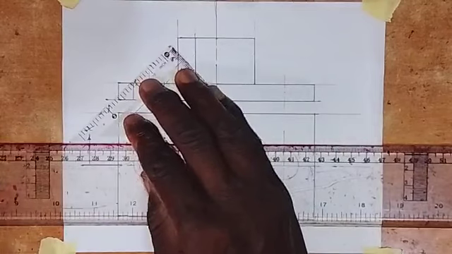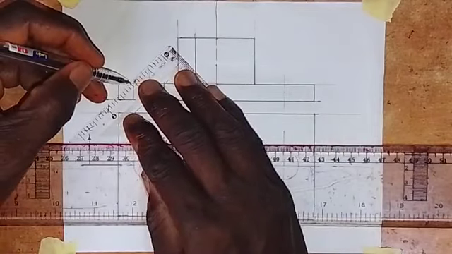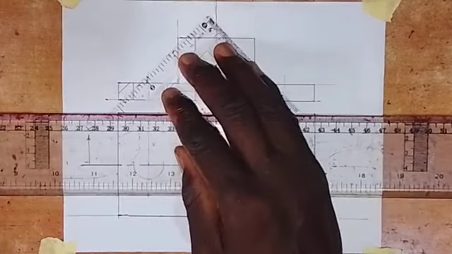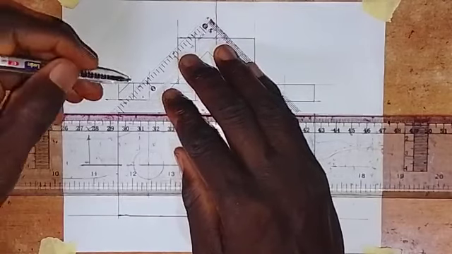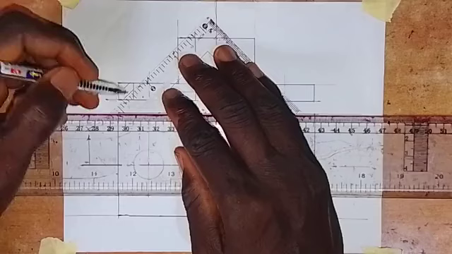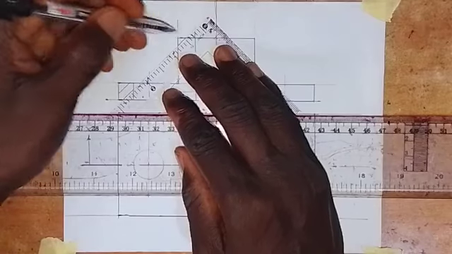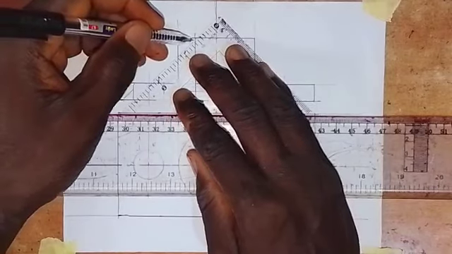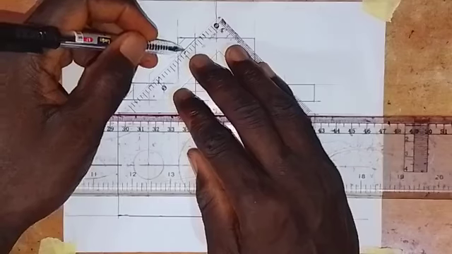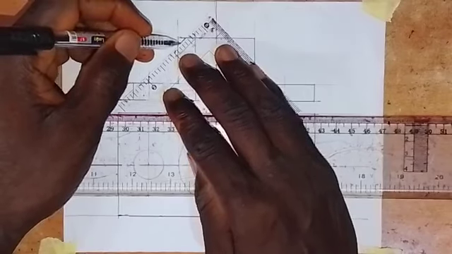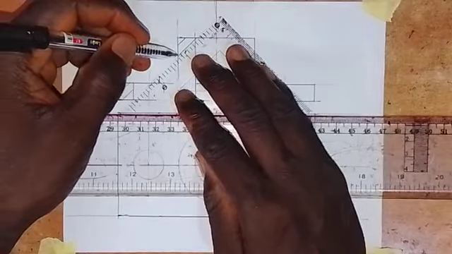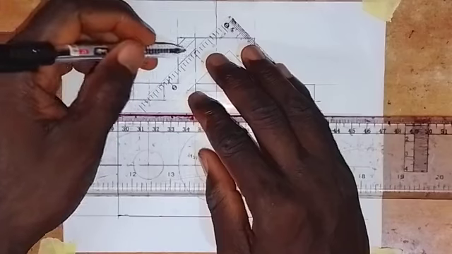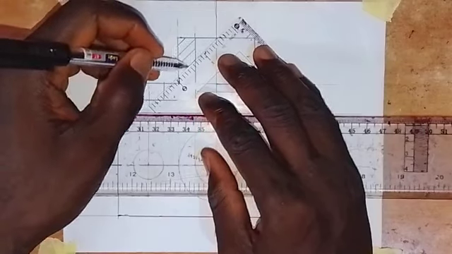We produce hatching lines on this surface. Hatching lines are drawn with the use of a 45 degrees set square, and they are to be equally spaced. That is what we are doing right now to complete this as a half section, which is a type of sectional view.